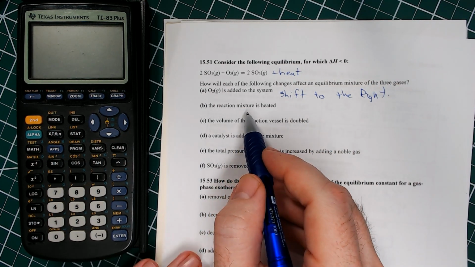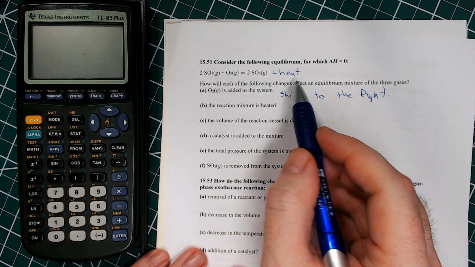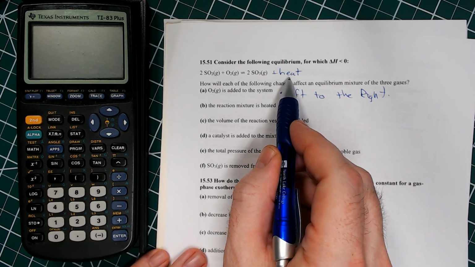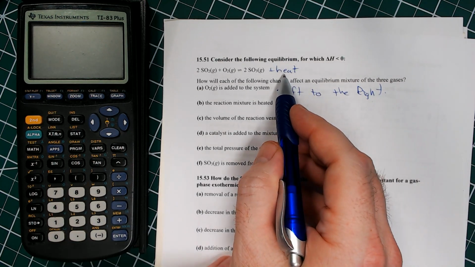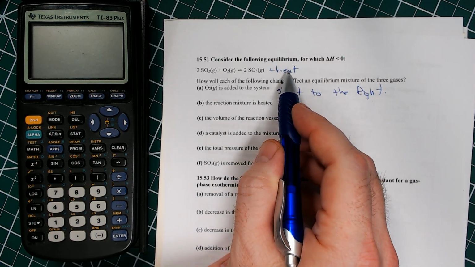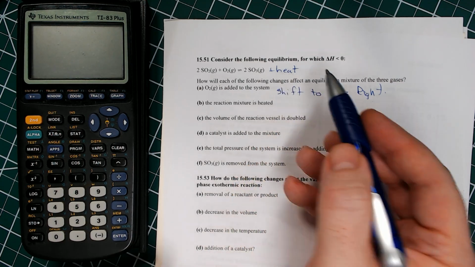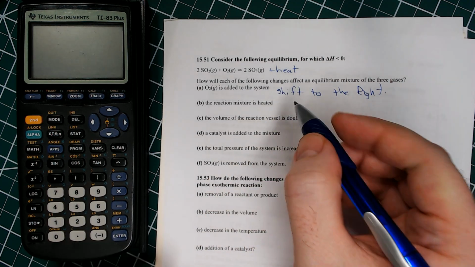If the reaction mixture is heated, well, by adding heat, we're adding a product. And again, I'm going to put that in quotes. It's not literally a product, but we're adding the product of heat. And by doing that, we will shift the reaction back to the left.